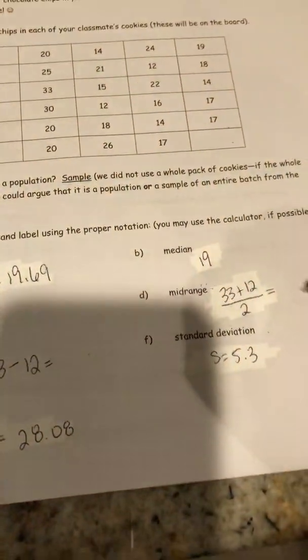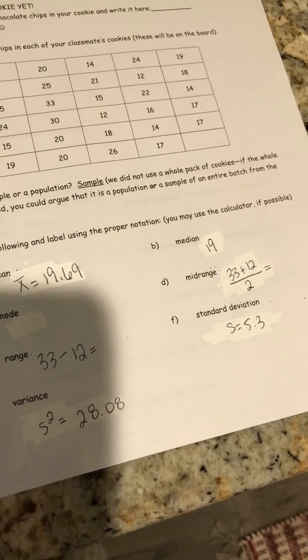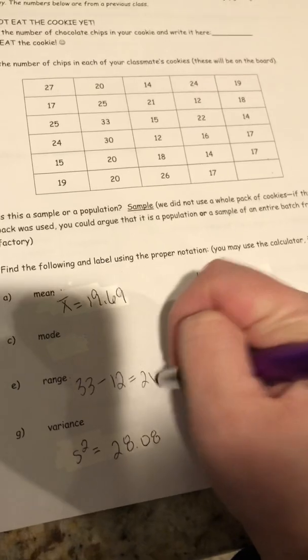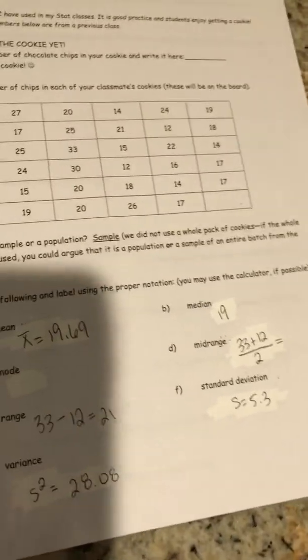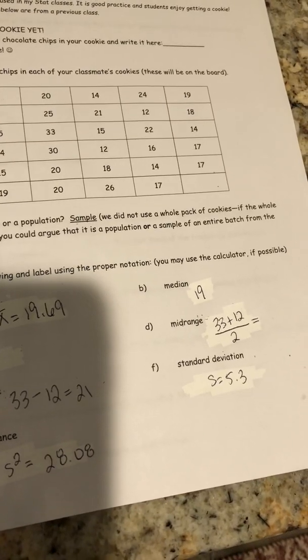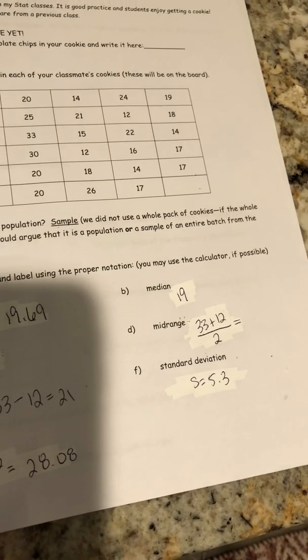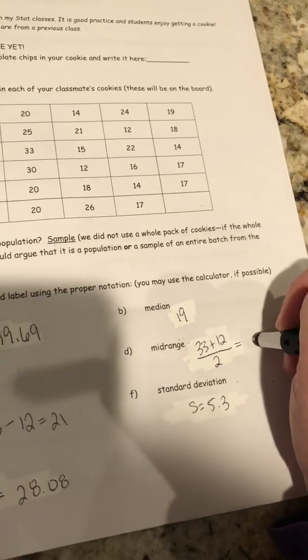And then to go back and fill in my range and my mid-range, I wrote down the maxes and the mins just so we had them. But we have 33 minus 12. I don't know if y'all are like me, but I can do stuff in my head until I'm doing it on video, and then I want to make sure that I'm doubly right so I don't say something silly. So 33 minus 12 is 21. And then 33 plus 12 and divide it by 2. So mid-range, we add max and min and divide by 2. That is 22.5.